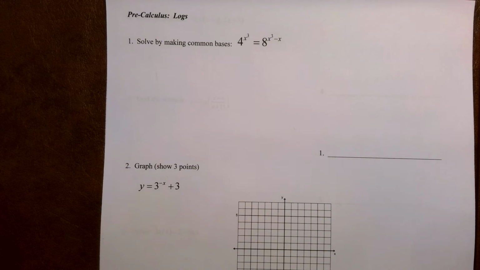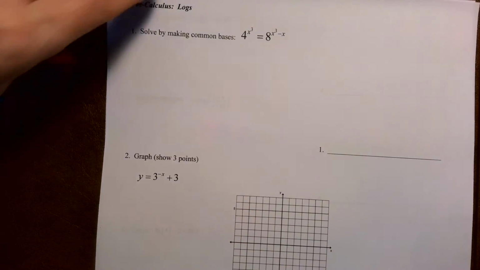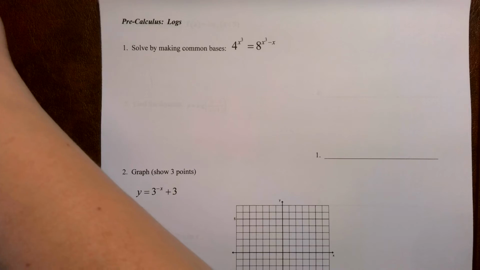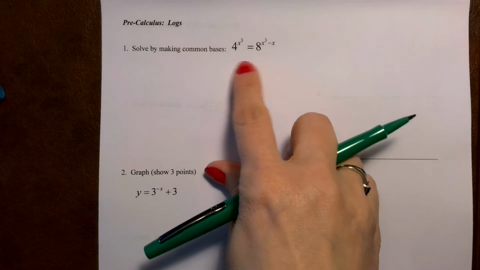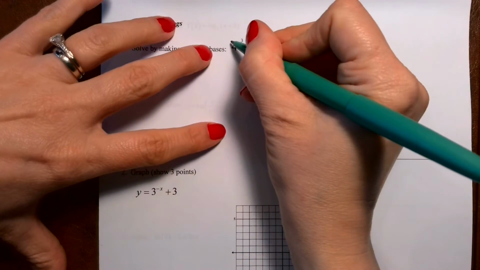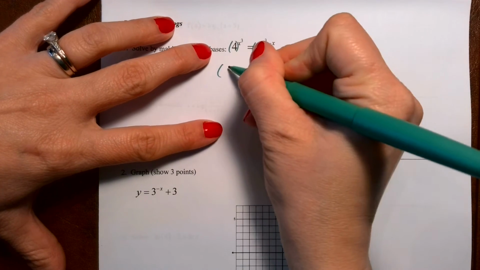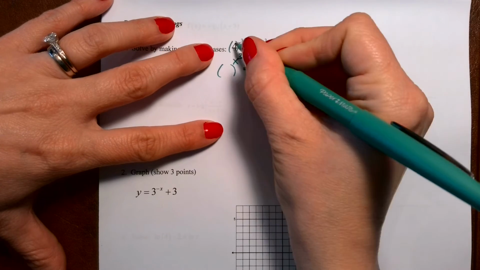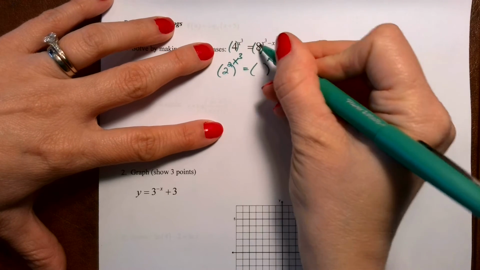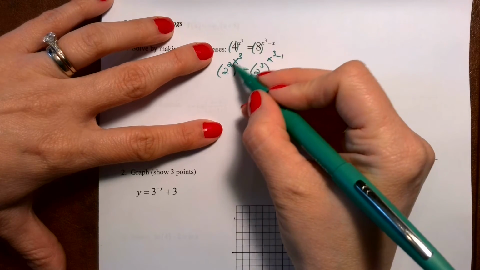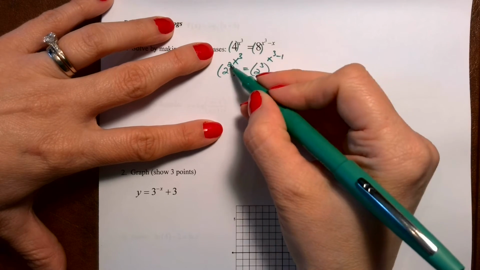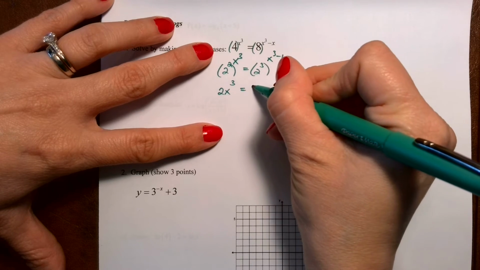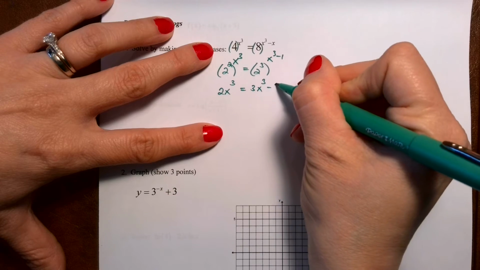This video is going to walk you through the proper way of doing all the problems on your quiz. The first thing I notice, solve by making common bases, is that the common base between both of these needs to be a 2. So I put parentheses around the base, and I'm going to change these bases to something with 2's. A 4 can be written as 2 squared, and an 8 is 2 cubed. A power to a power, we multiply, 2x cubed, and that exponent equals this exponent.